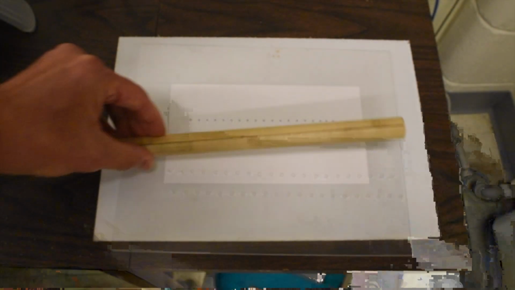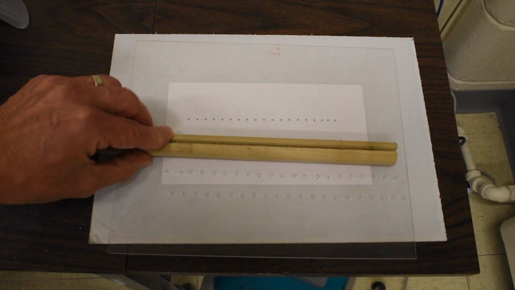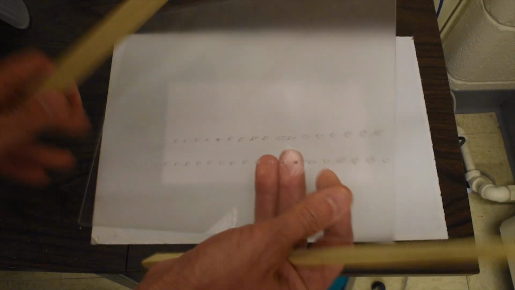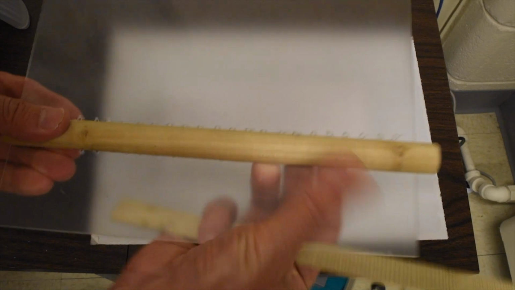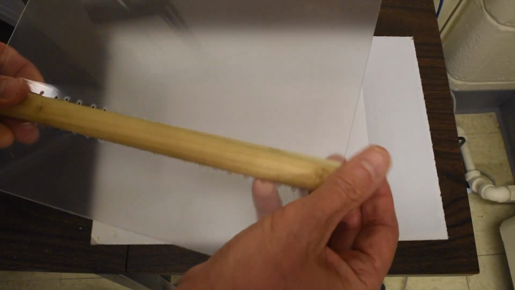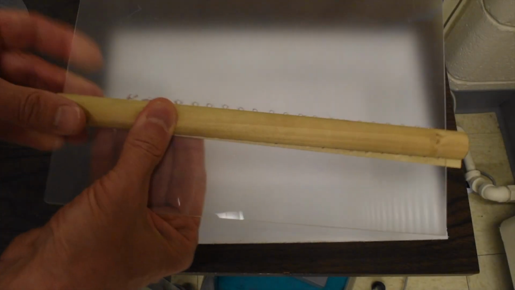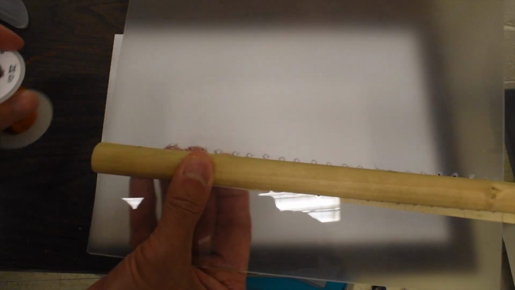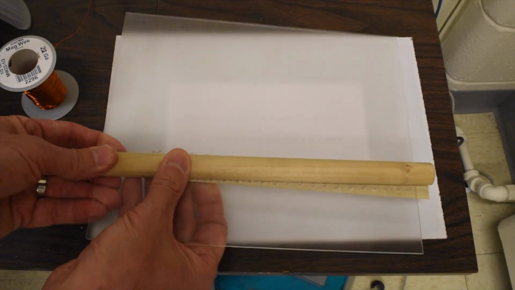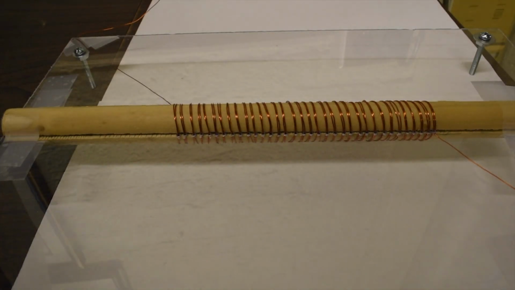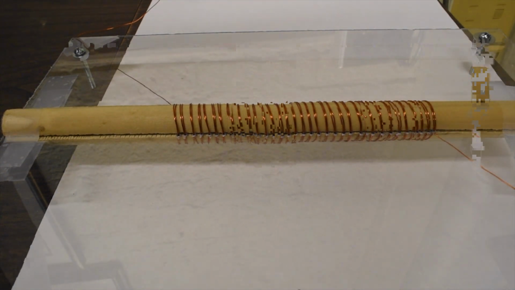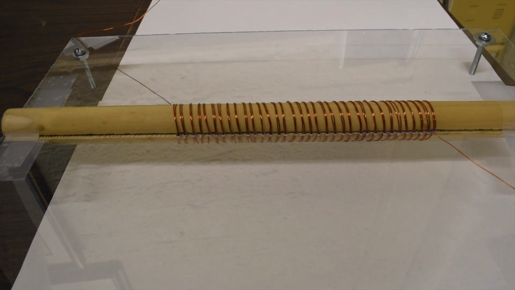Now I have a dowel rod that I've taken and sawed down the middle so I can place it on both sides of the plastic. So now I had a form where I could go and take a wire and thread it through the holes and around the dowel rod to create my coil. So I've wound the coil and I actually threaded the wire through each hole twice. So this will double the number of turns per unit length.